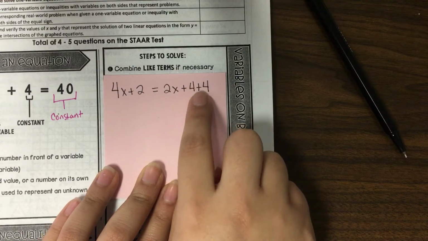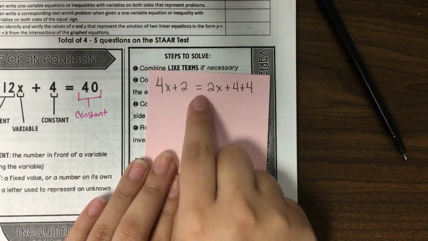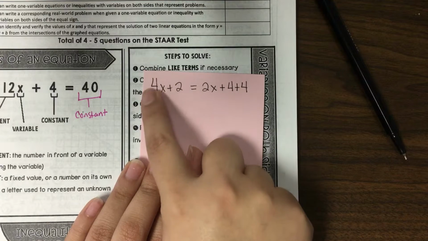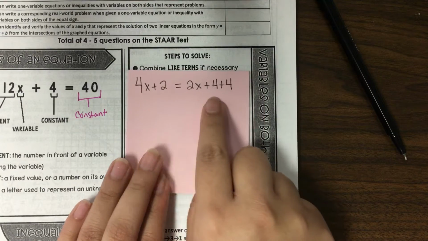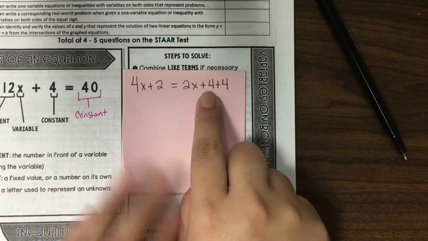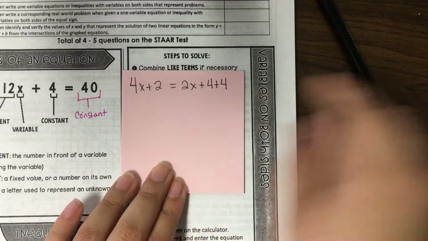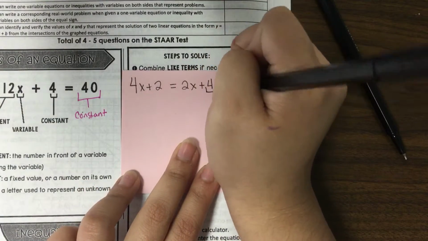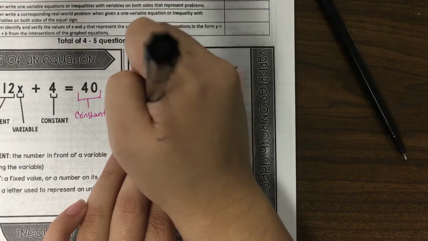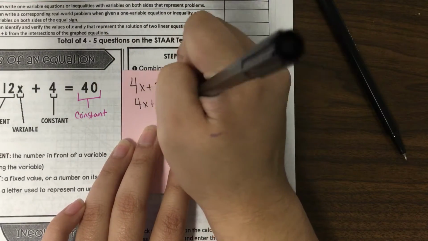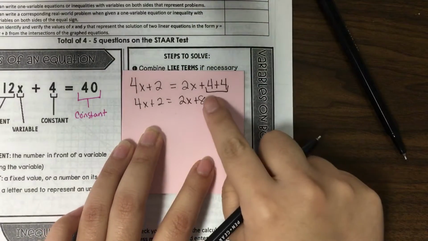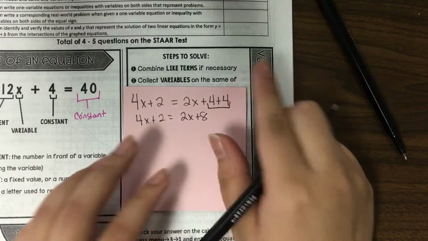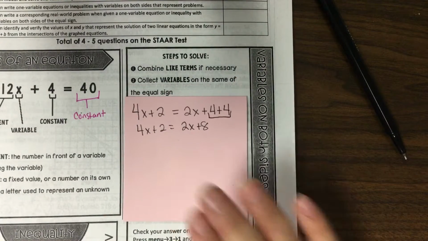They're both constants. So while we can't combine constants and coefficients with variables, so this 4x is different from this constant right here. These are both constants. These are both fixed numbers that are all alone. So we can actually simplify this, and instead of doing plus 4, group them and have 4x plus 2 equals 2x plus 8. So instead of having the 4 plus 4, just make it plus 8. Combine them.